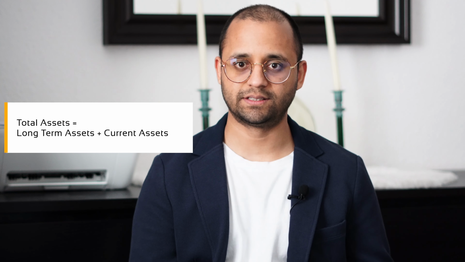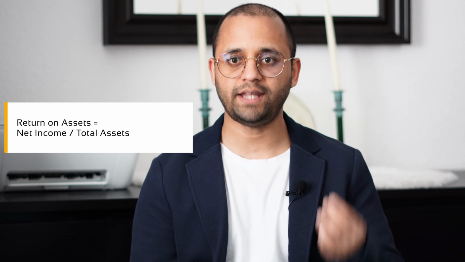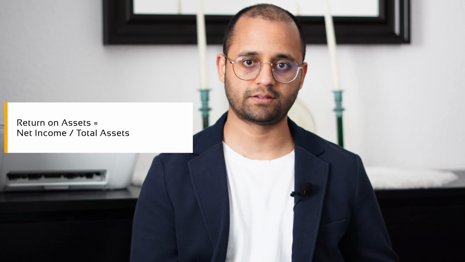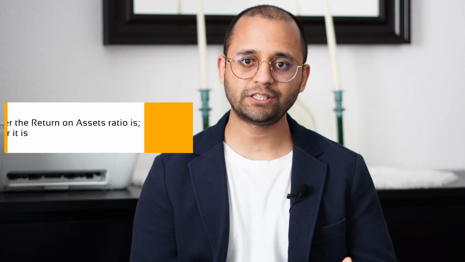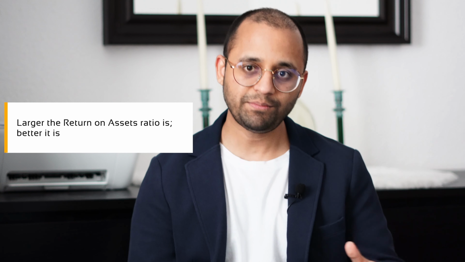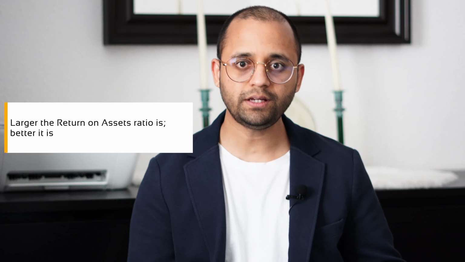Add current and long-term assets and you will get total assets. To determine how efficiently the company is using its assets, investors came up with a ratio called return on assets ratio, which is the net income divided by the total assets. In general, the larger this ratio is, the better it is. But at the same time, it means there is a vulnerability in the durability of the company's unique competitive advantage.